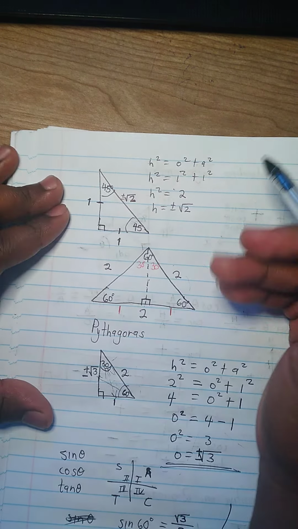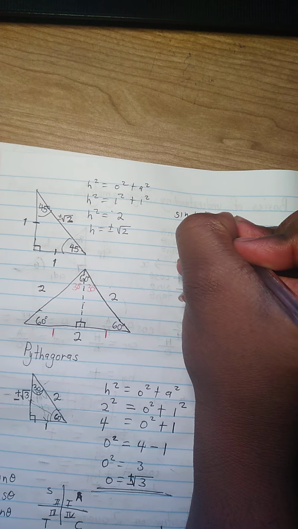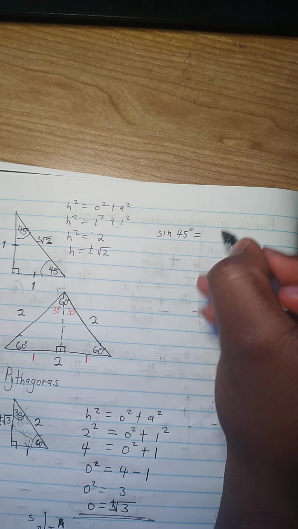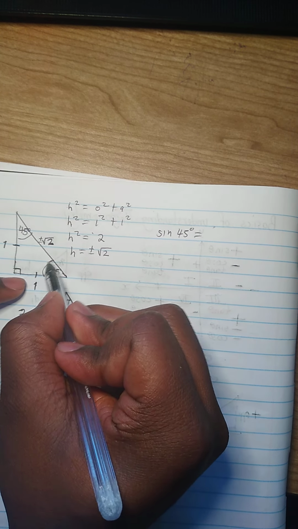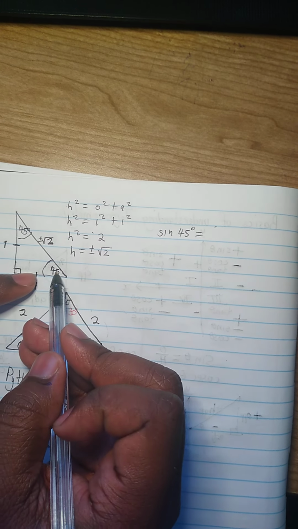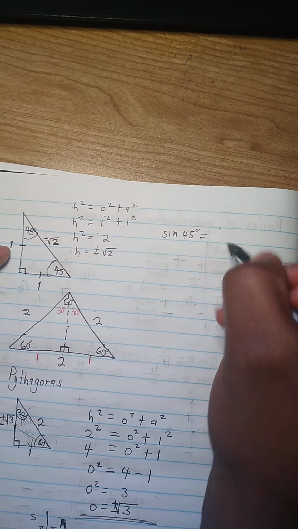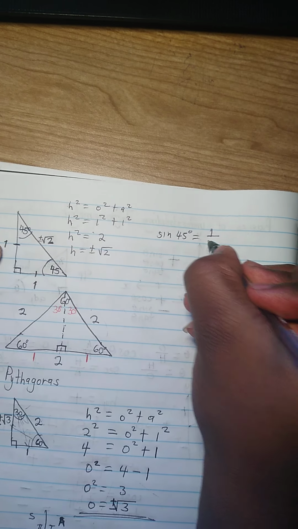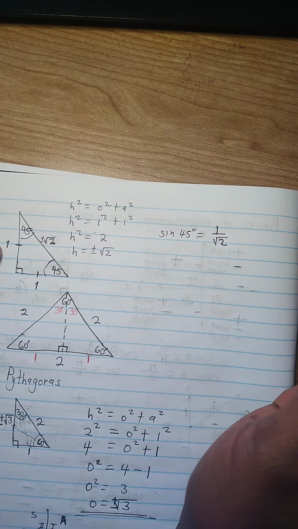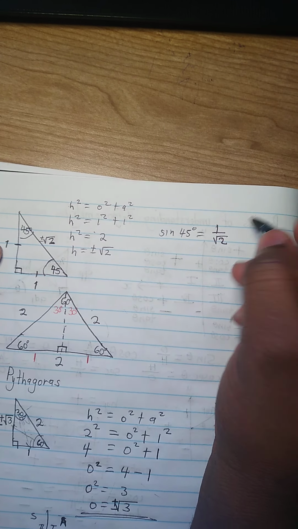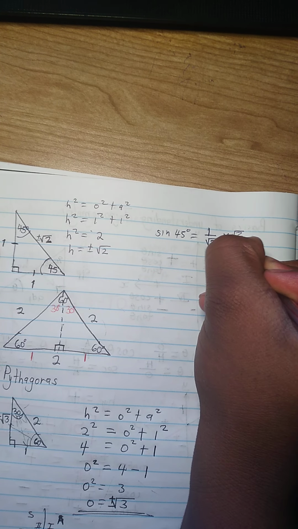Okay, so when they say sine 45 degrees, they mean we stand here on this viewpoint. To find this side, which is 1, it's 1 over the hypotenuse, which is the longer side, square root of 2. So that's how sine 45 degrees is. But then your calculator rationalizes this. By rationalizing, this is what I mean.